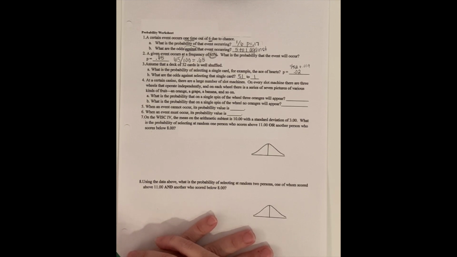Number 4, at a certain casino, there are a large number of slot machines. On every slot machine, there are 3 wheels that operate independently. And on each wheel, there is a series of 7 pictures of various kinds of fruit: an orange, a grape, a banana, and so on. 4A asks, what is the probability that on a single spin of the wheel, 3 oranges will appear?